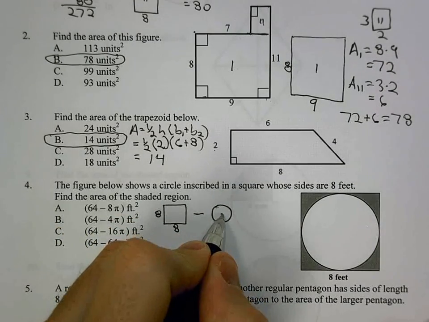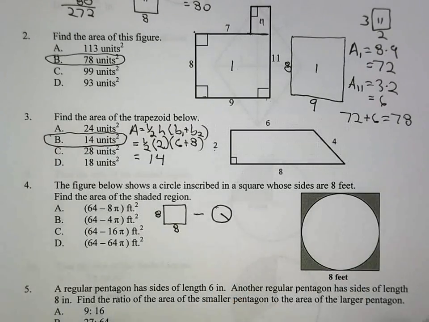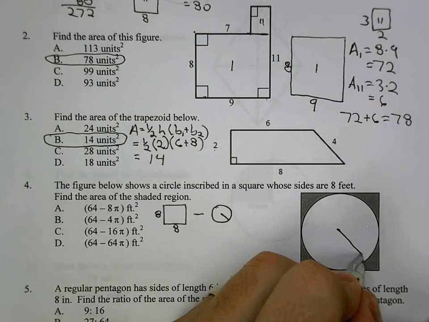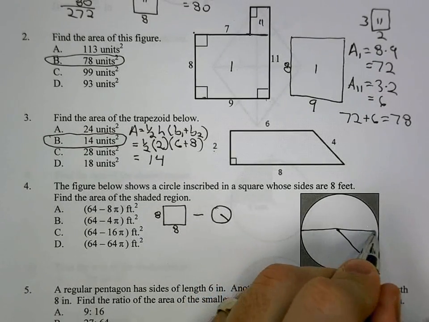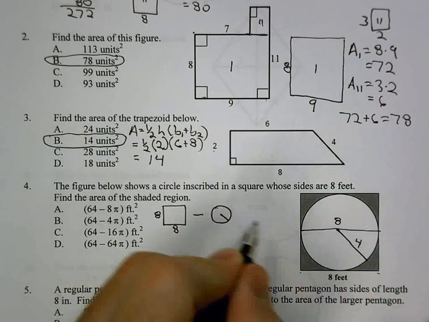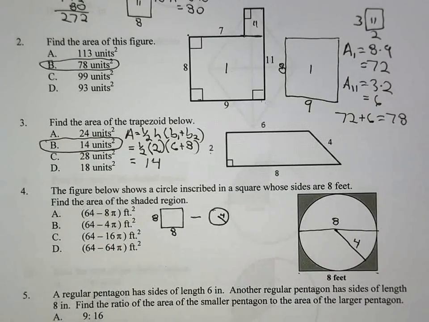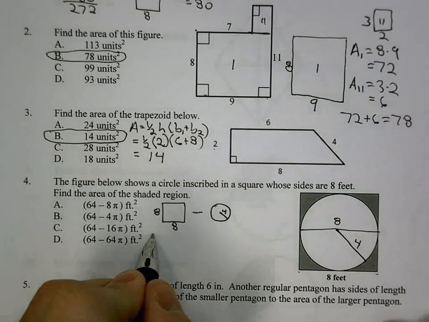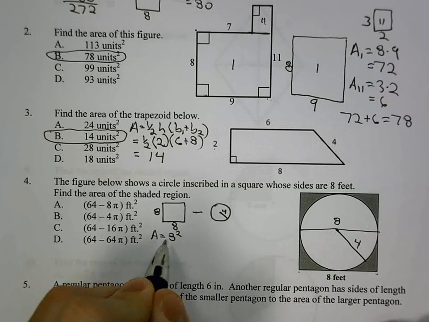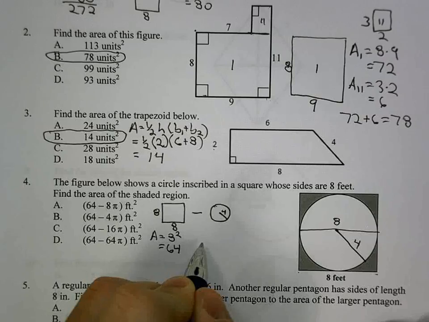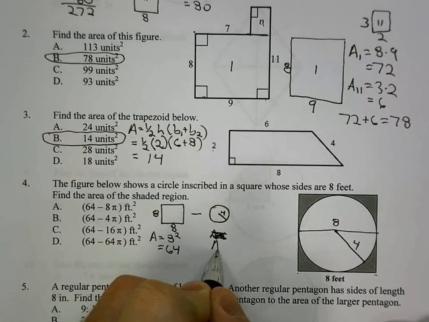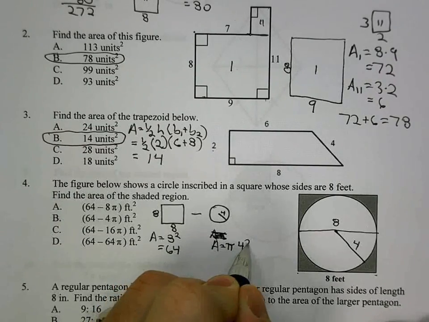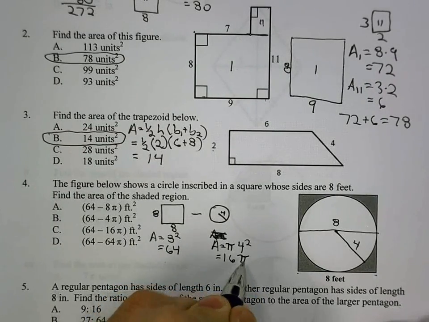Our circle, on the other hand, is going to have a radius, because that's really what we want when we look at a circle. We want the radius for the area. Since it's 8 all the way across, that would be its diameter, so its radius is 4. To find the area of the square, it is 8 squared, or 64. To find the area of the circle, that's pi r squared, so that's pi times 4 squared, which is 16 pi.